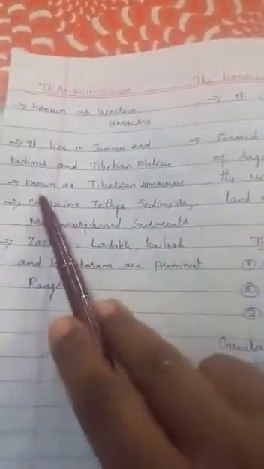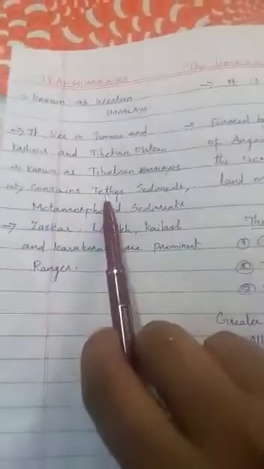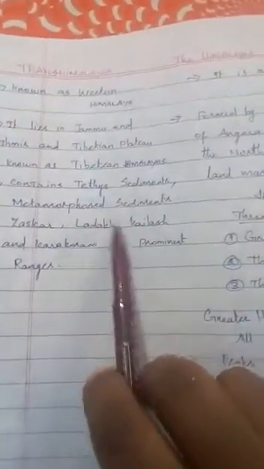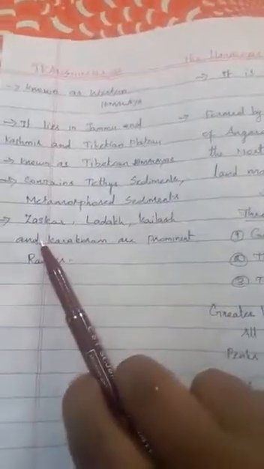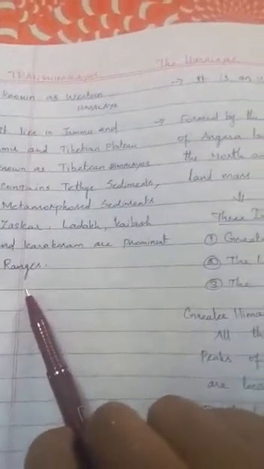Trans-Himalayas, we know it as the Western Himalayas. It lies in Jammu and Kashmir and the Tibetan plateau. It is known as the Tibetan Himalayas. It contains Tethys sediments and metamorphic sediments. Zaskar, Ladakh, Kailash and Karakoram are the prominent ranges.